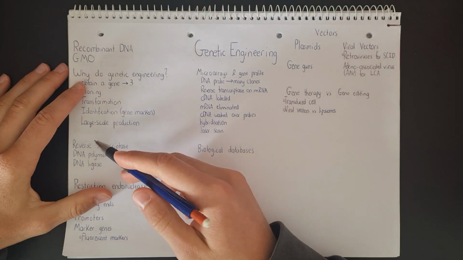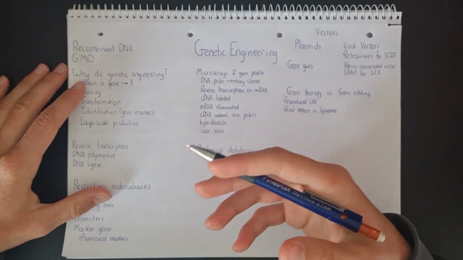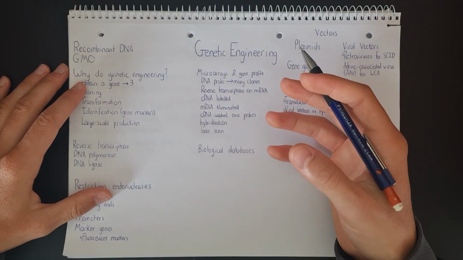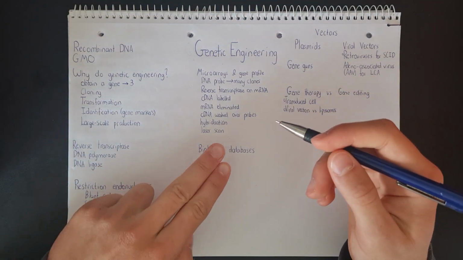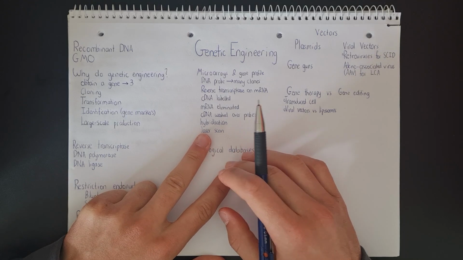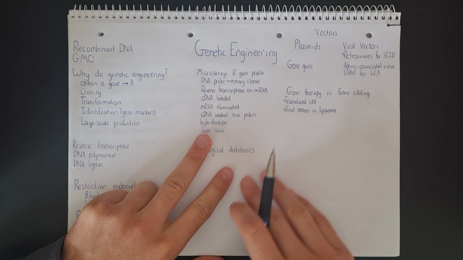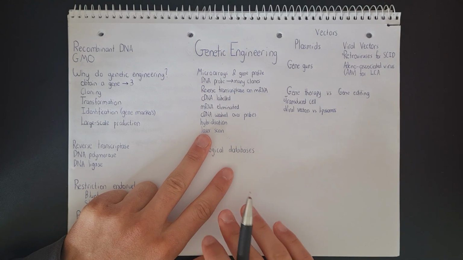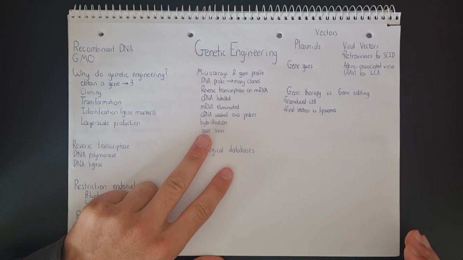So now let's take a look at reverse transcriptase. As we saw in the transcription versus translation video, in transcription we have our DNA double helix molecule, it's unwound, and then with RNA polymerase we synthesize an mRNA strand which goes on to translation.